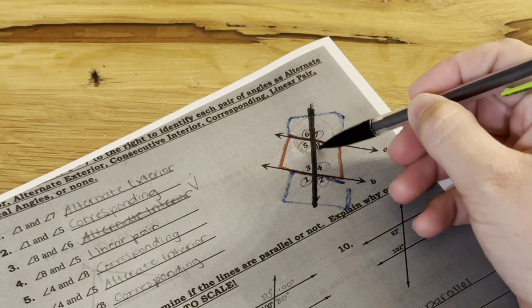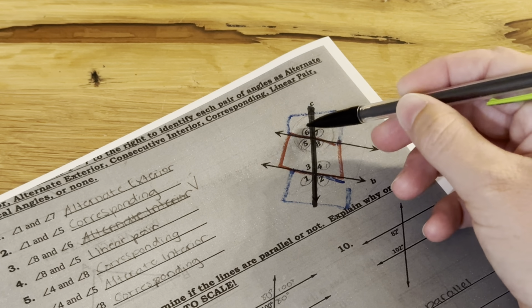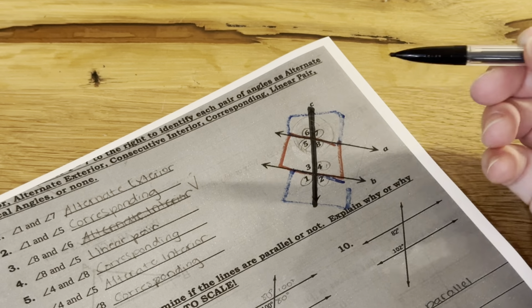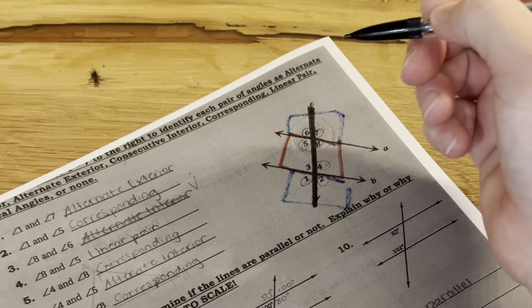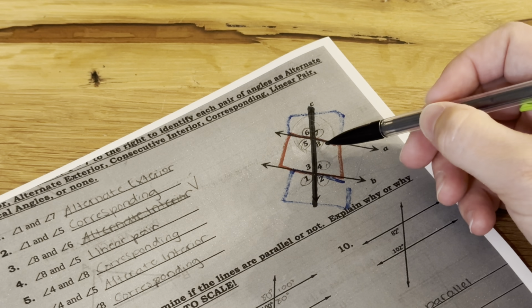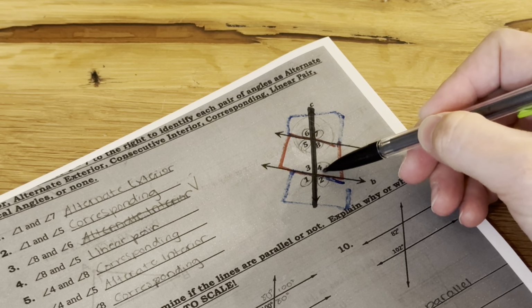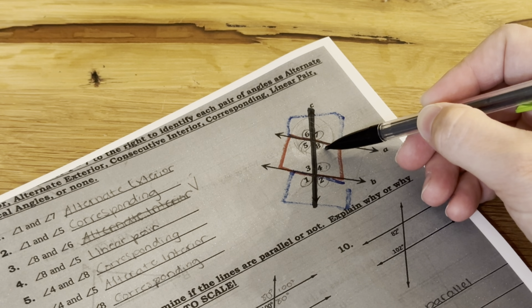8 and 5 are a linear pair. They're right at one intersection, but they're right next to each other, so that's right. 4 and 8 are both interior.